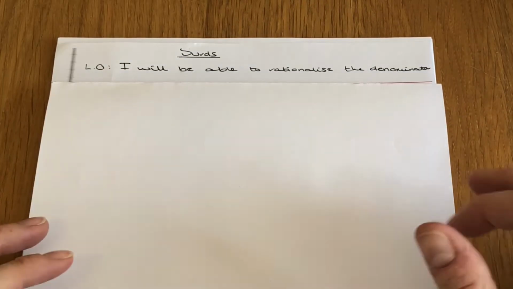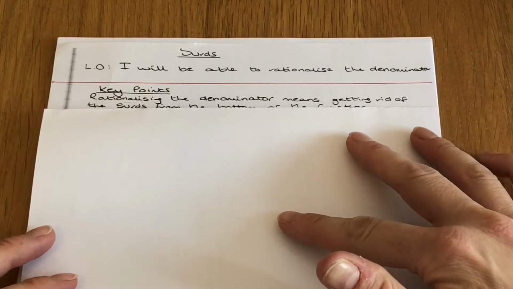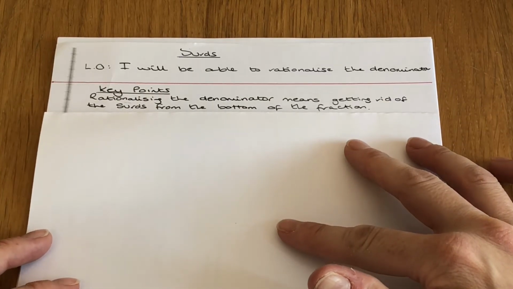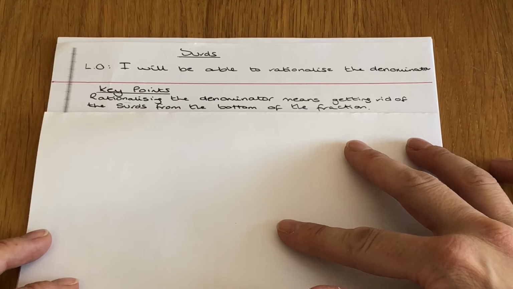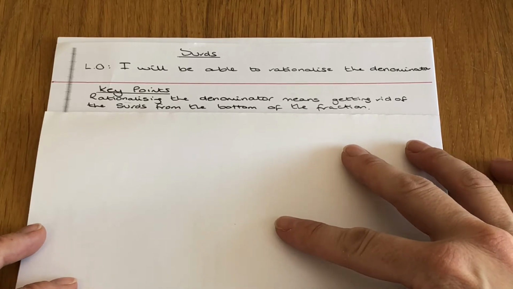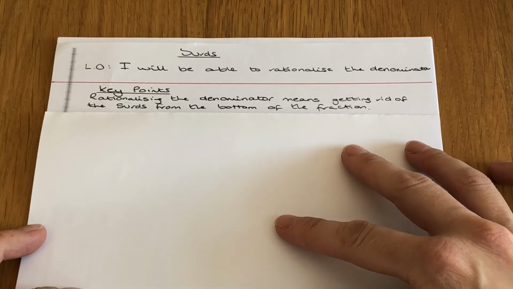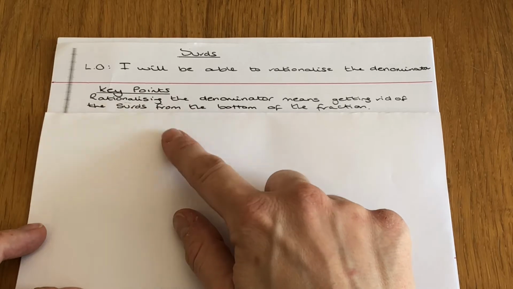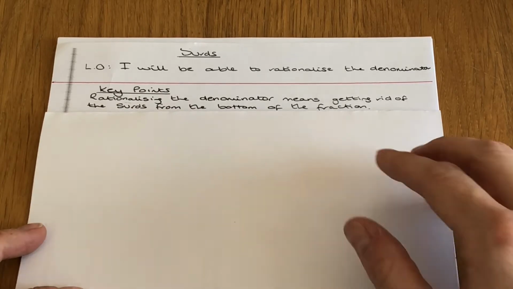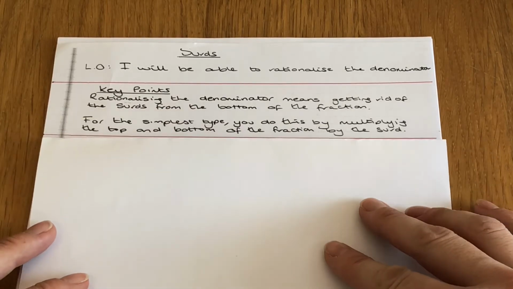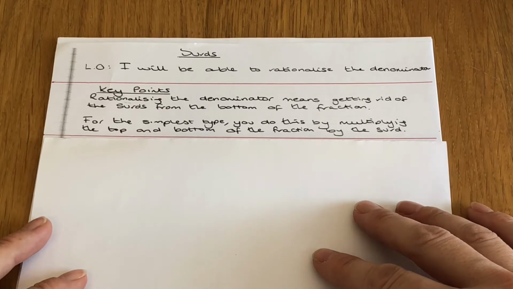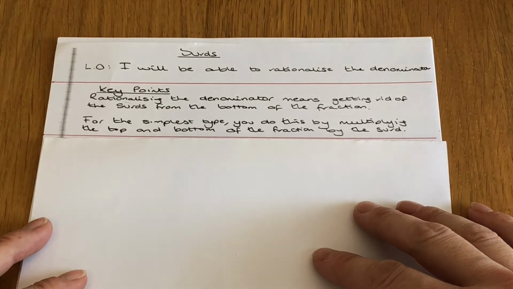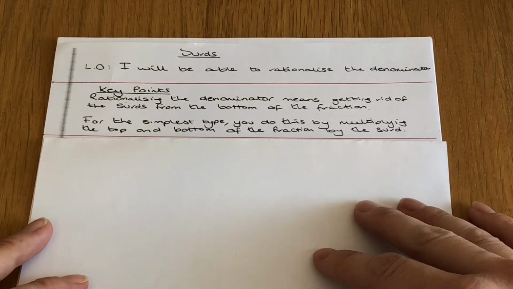Key points for today. Rationalising the denominator means getting rid of the surds from the bottom of the fraction. In our very first lesson I mentioned that surds were irrational numbers. So rationalising the denominator means we're making a surd, which is irrational, into a rational number. For the simplest type, you do this by multiplying the top and the bottom of the fraction by the surd.